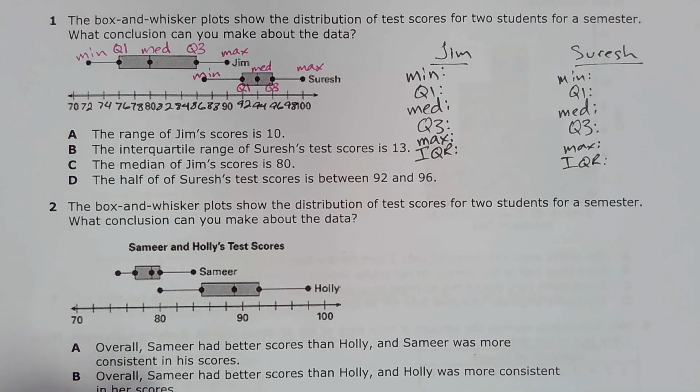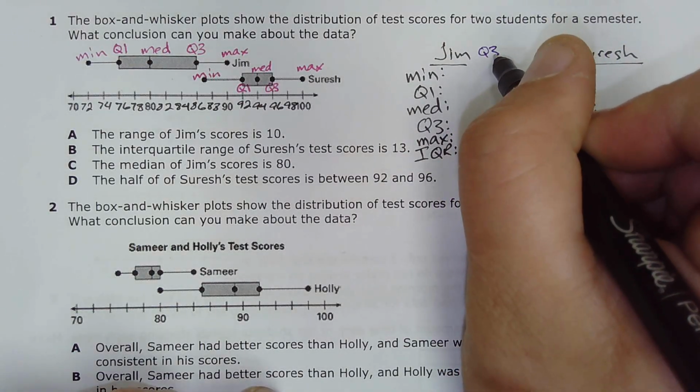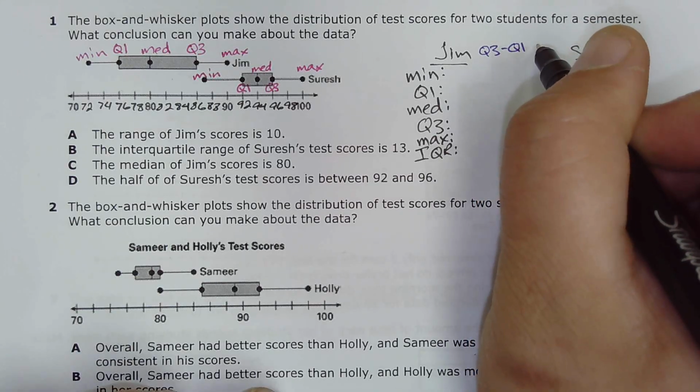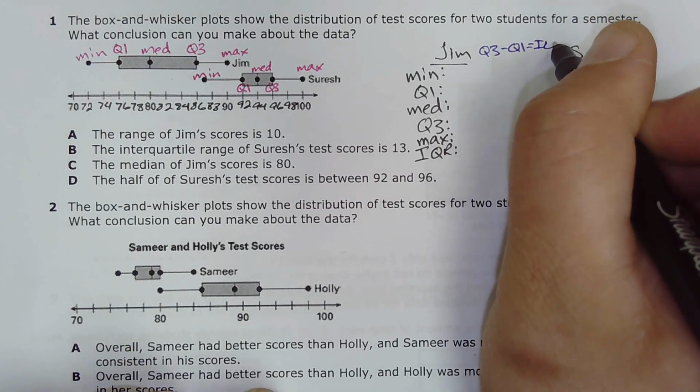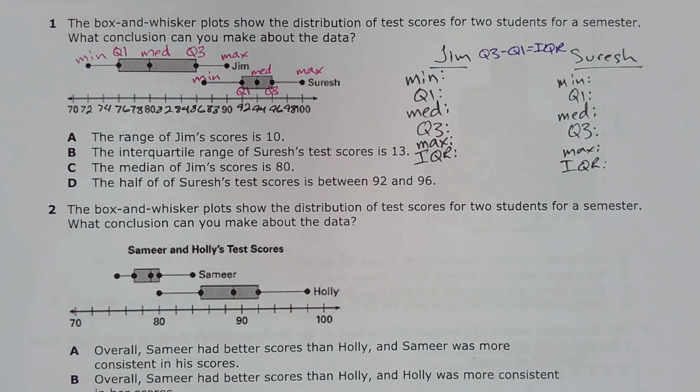Now, something that's really important to know is, how do you find that interquartile range? The formula for interquartile range is right here: Q3 minus Q1, and that's going to give you your interquartile range. So we're really just getting those two numbers and subtracting them. Let's go ahead and get our information down so that we can figure out what conclusions we can make based on this data.